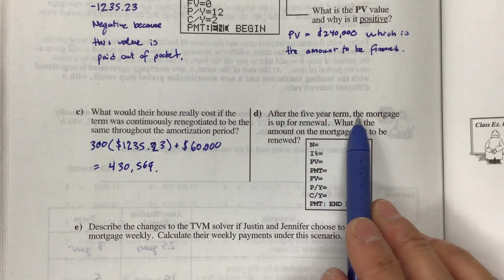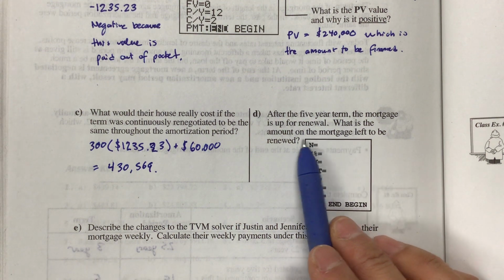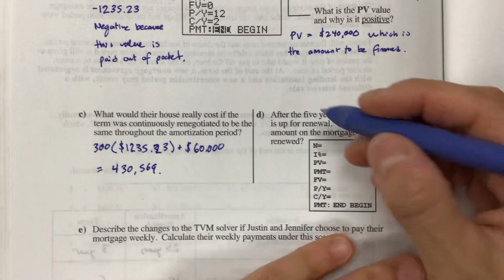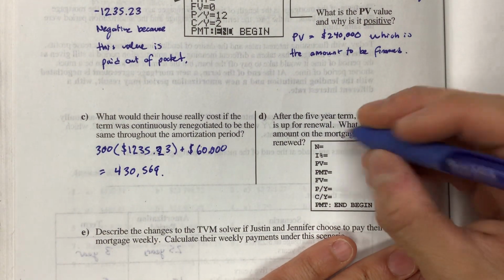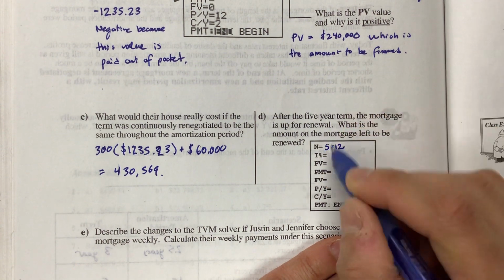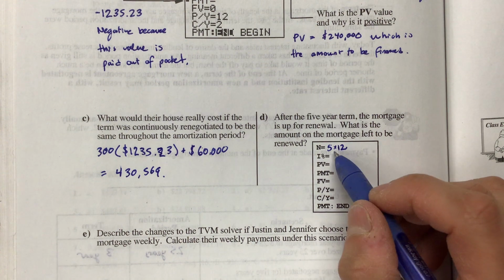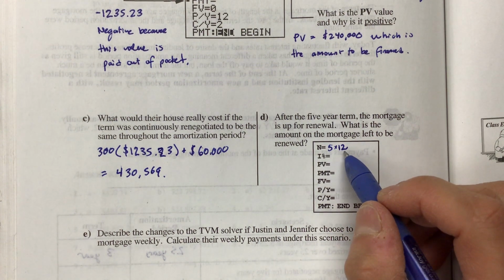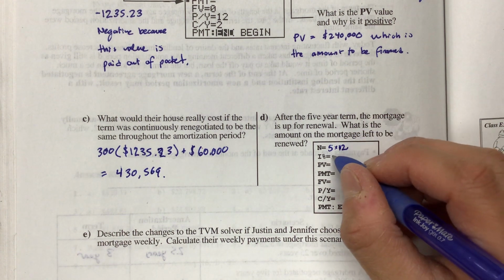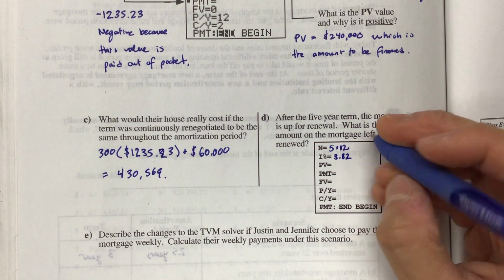So after the 5-year term, the mortgage is up for renewal. What is the amount on the mortgage left to be renewed? After the 5-year term, so 5 by 12, that's the number of terms, multiplied by the monthly payments. We still have the same interest rate, 3.82%.